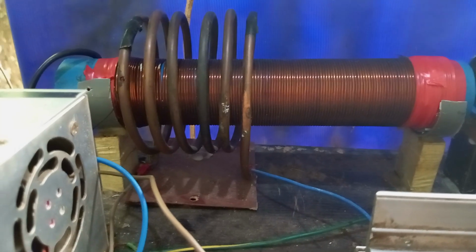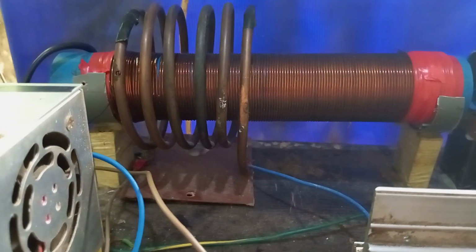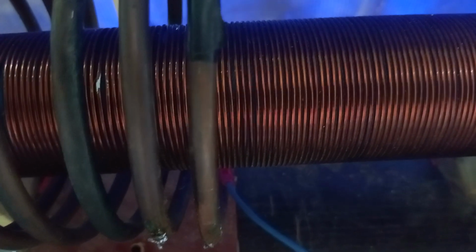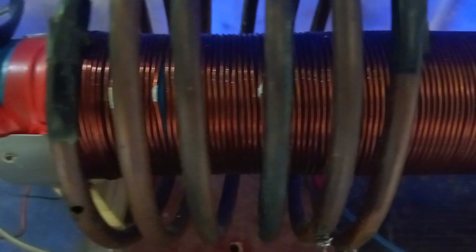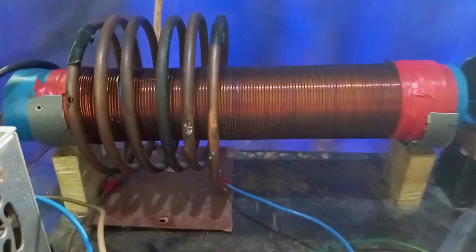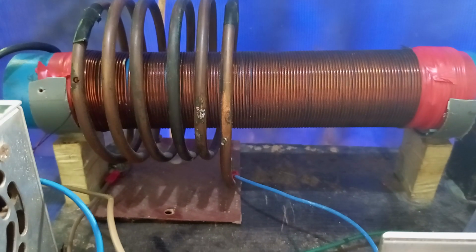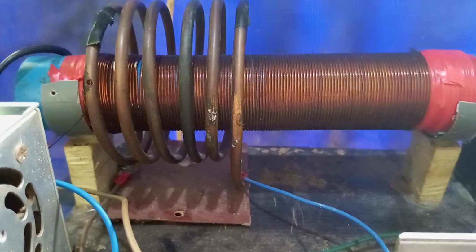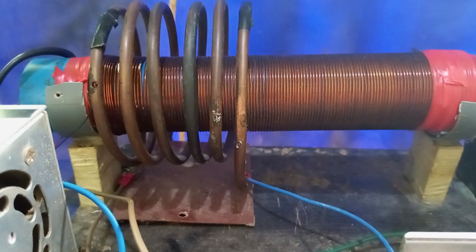If I zoom in between the conductor, you can see we have a twine. That's a twine. This twine separates the conductor turns from each other, to elongate the coil.